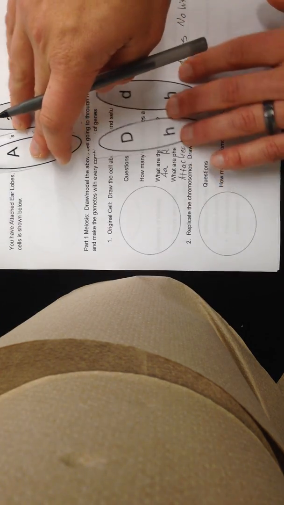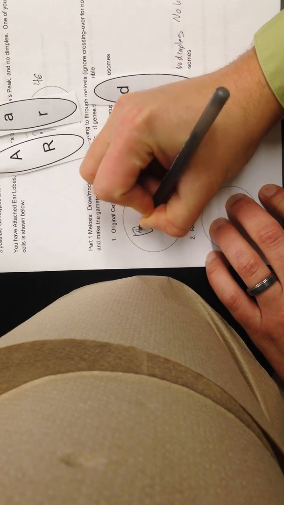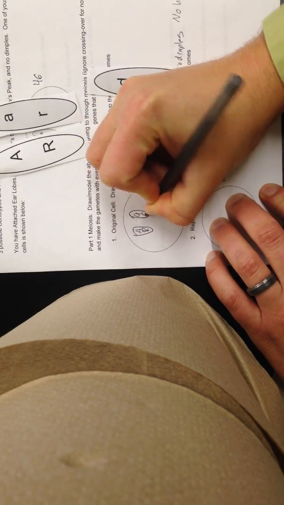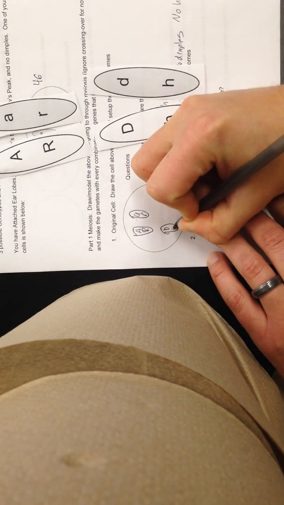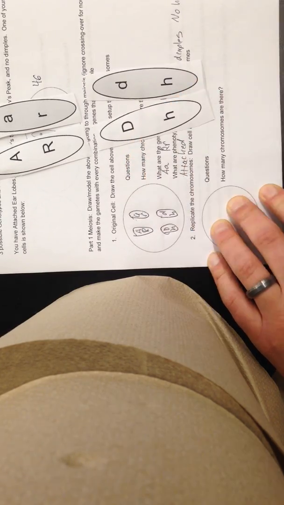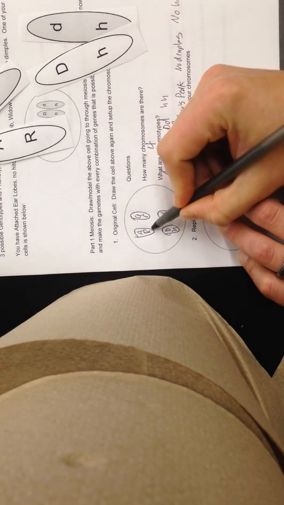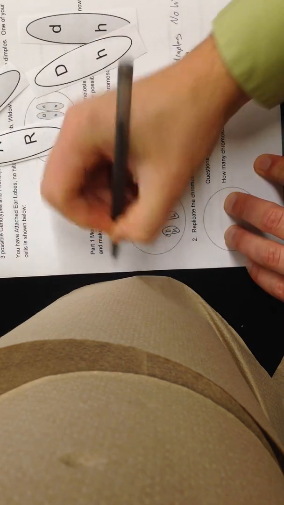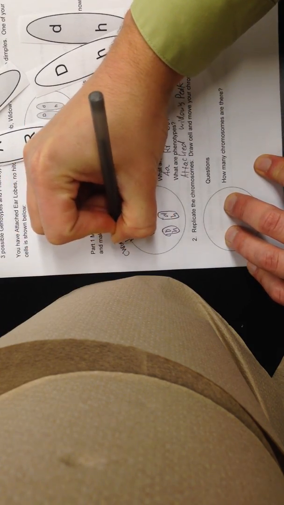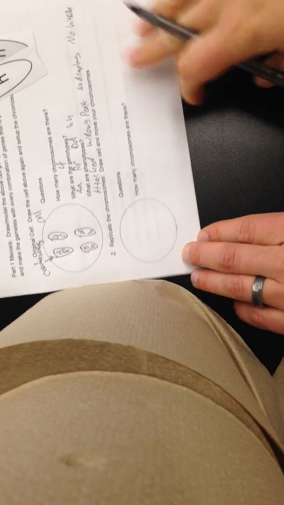So I'm just going to quickly draw that in my original cell. Alright, so how many chromosomes were there at the beginning? There were a total of 4. 1, 2, 3, 4. Alright, so this is the cell out here, and these are the chromosomes. Alright, so the first step in meiosis that you guys looked at in the process is to replicate the chromosomes. That means to copy them.